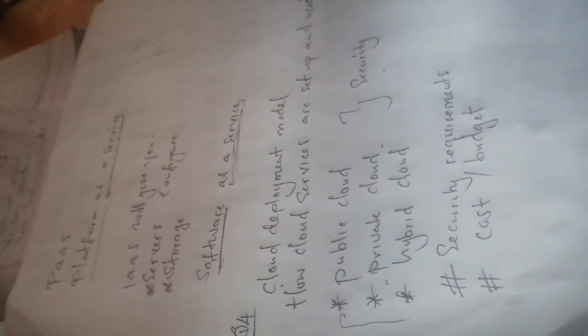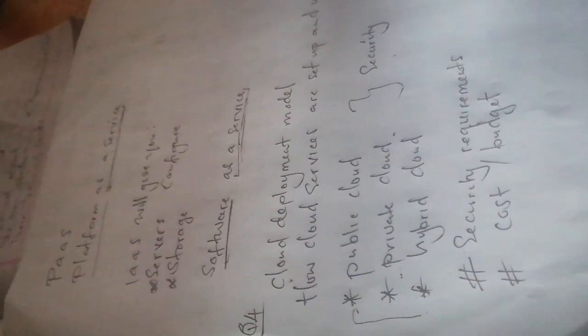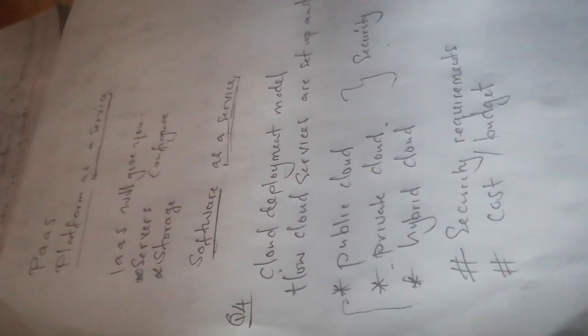Okay, so when you look at security requirements, you look at how your data is safe over these cloud services or cloud models. No one would want passwords to be revealed to anyone. No one wants to have their business information, which is sensitive, revealed to anyone. Only authorized personnel should have access to that information.